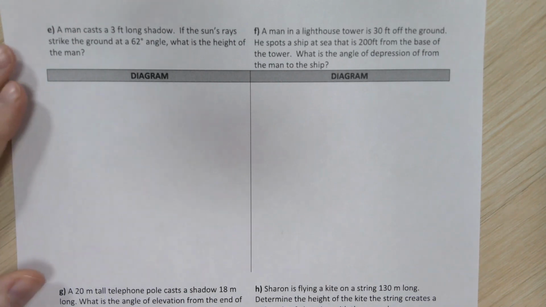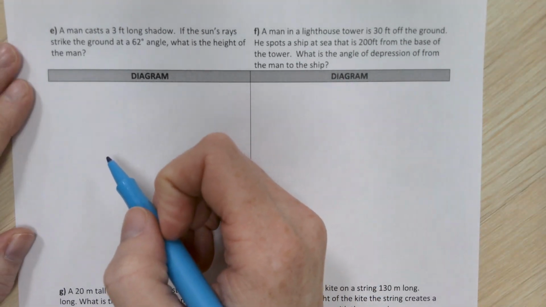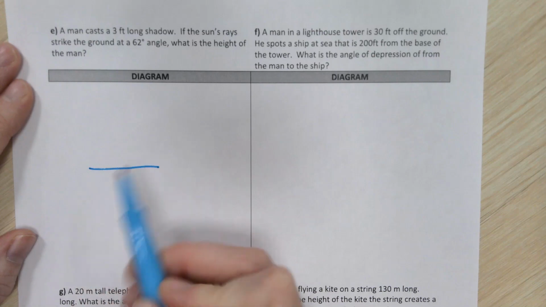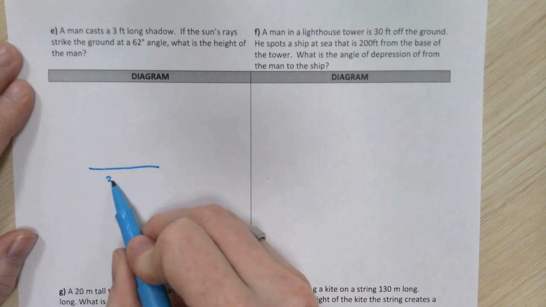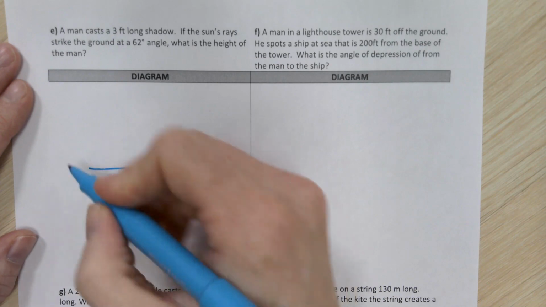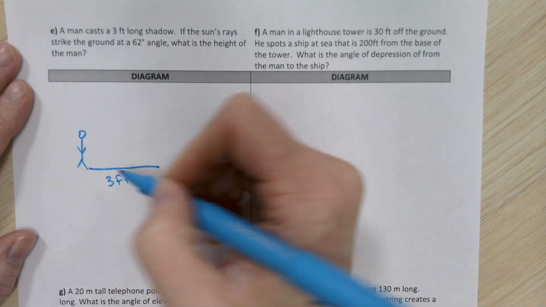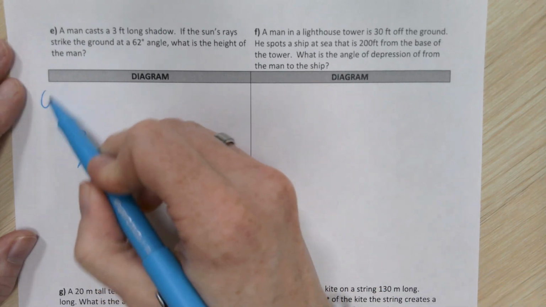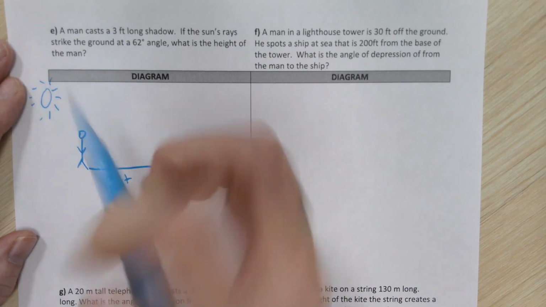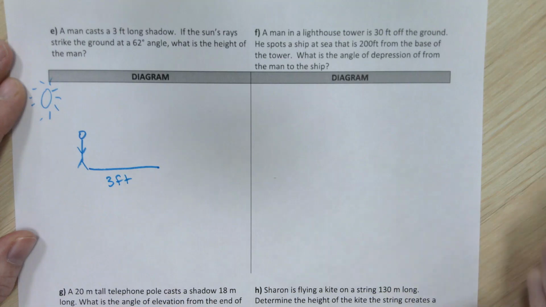All right, scenario E is about a man that's casting a shadow. Shadows are along the ground, so we know that that shadow is going to be 3 feet long. We need to pick a side of this for the man to be standing at, so I'm going to put him over here on this side, which means in order for his shadow to be back this direction, that means that the sun is kind of over here, shining down and hitting the guy, and then the shadow is behind him. Now it says if the sun's rays strike the ground at a 62-degree angle.